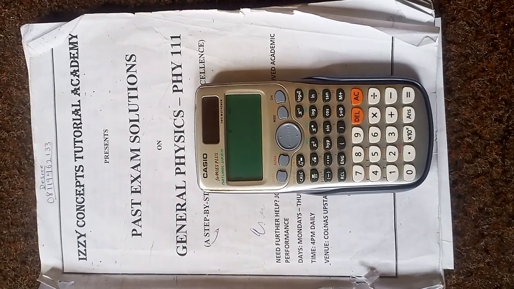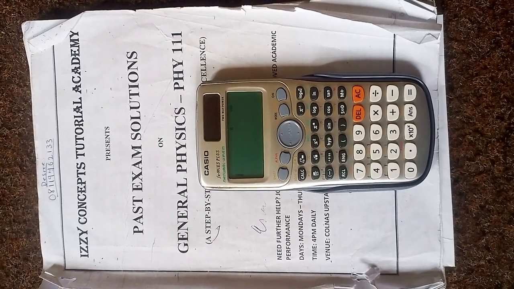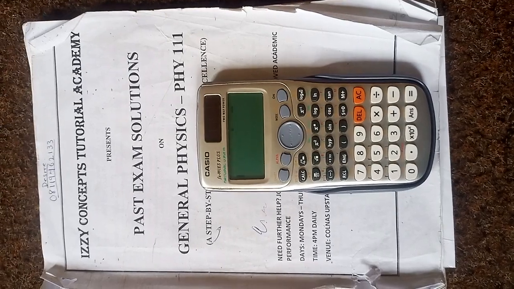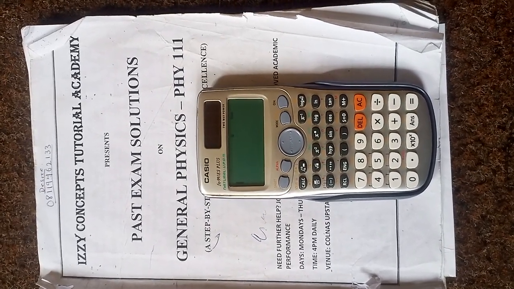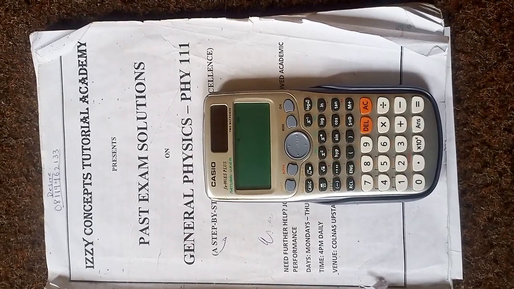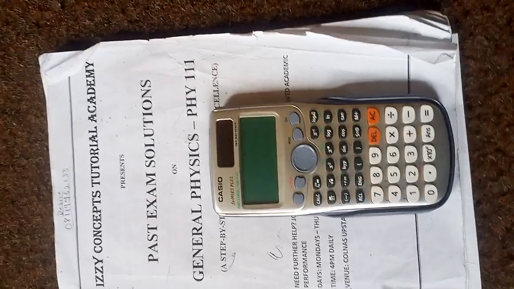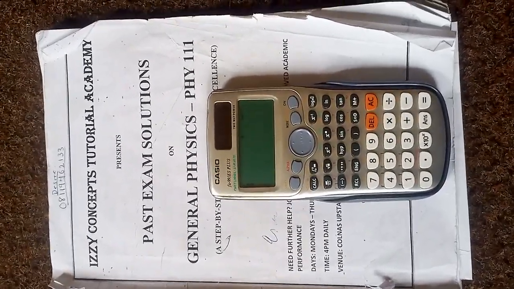In today's class, I'll be teaching us how to find the dot product of a vector, the cross product of a vector, and the angles of a vector. It is usually mainly in general physics 111, and also in mathematics. So in today's lesson, I will be teaching us how to solve it.